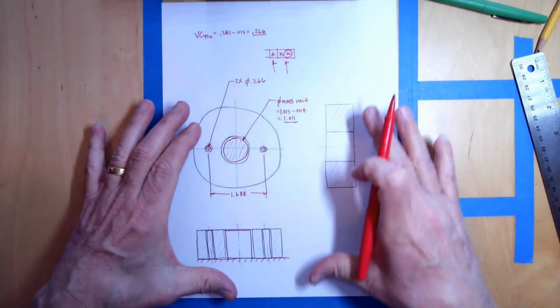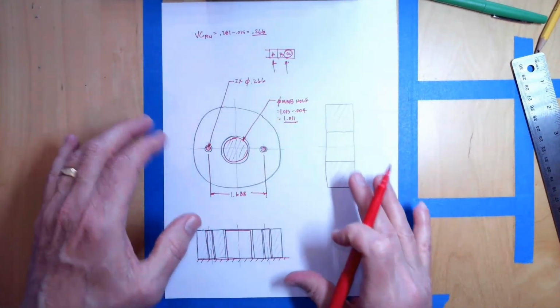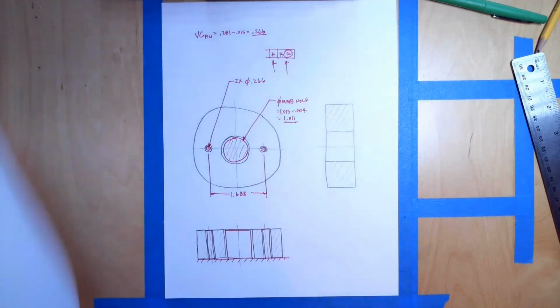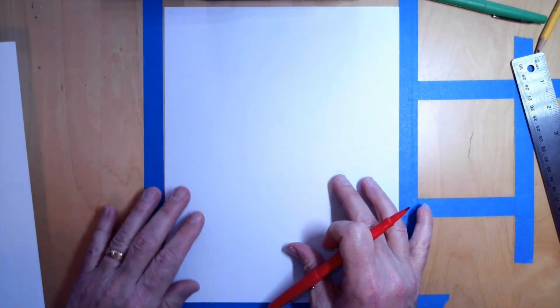Now, if I take out the rest of the stuff, if I take out the drawing of the part, let's just look at what the functional gauge looks like just from that. Okay. And I'll reuse a sheet of paper here. All right. So the functional gauge then would look like this.